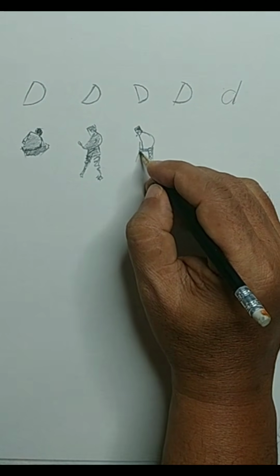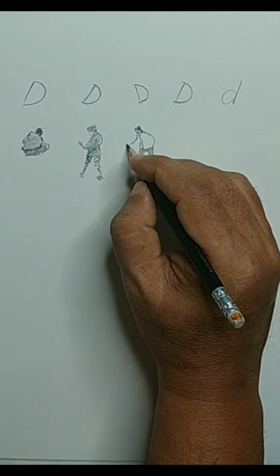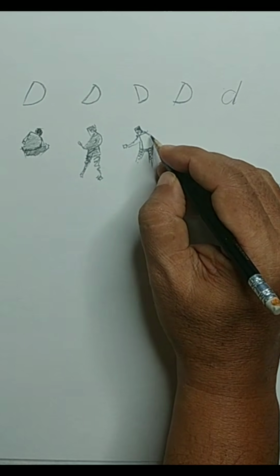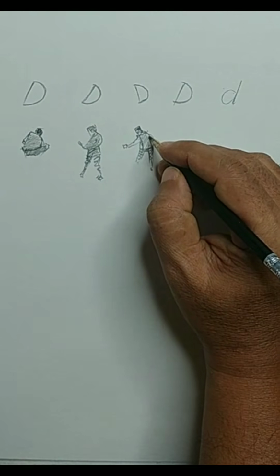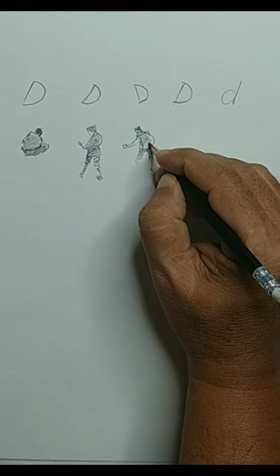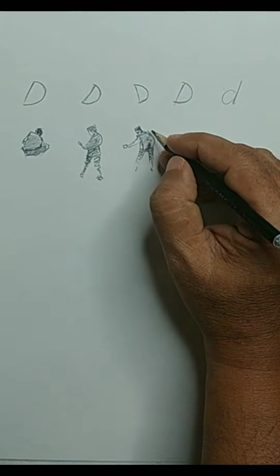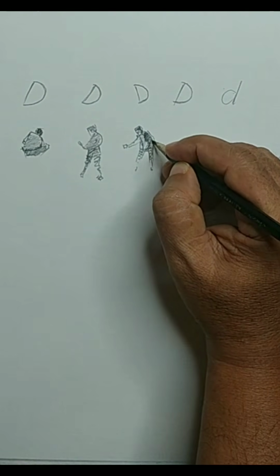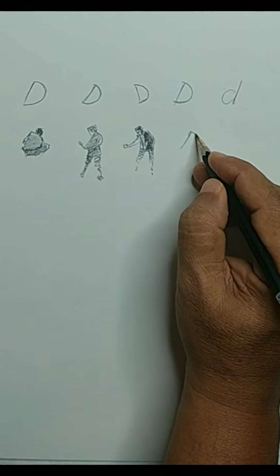I can connect this with the legs, but somehow his back seems a little too wide, so we may have to connect a backpack or something at the back. Maybe he's holding a bag at his back. This suggests that the bag is a little heavy and he is moving forward.